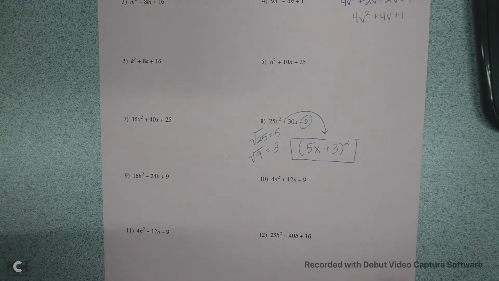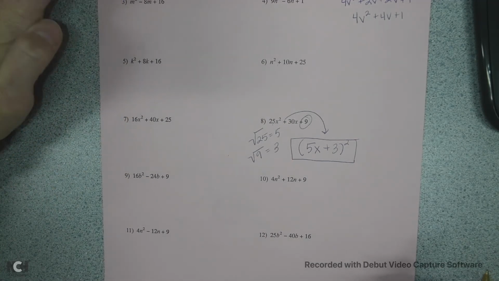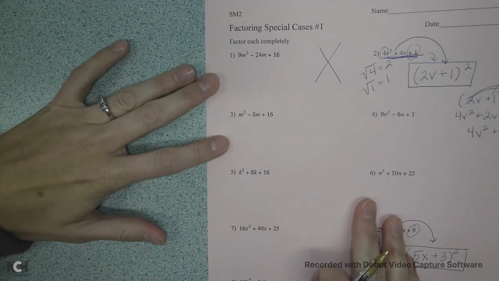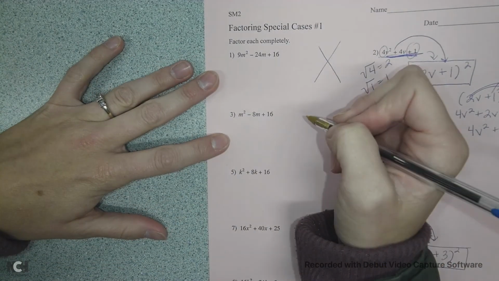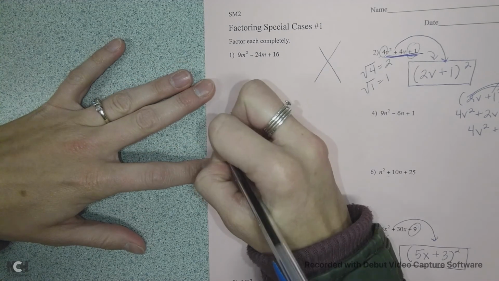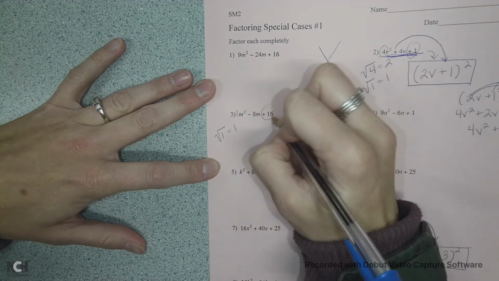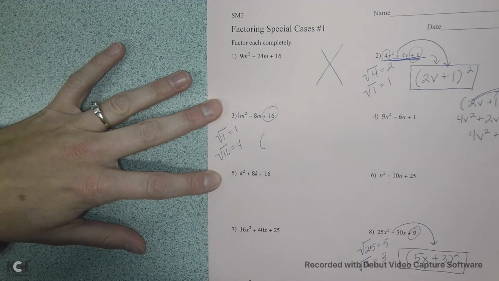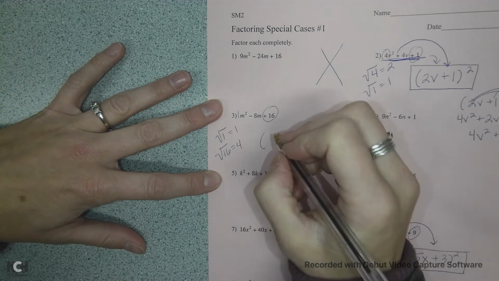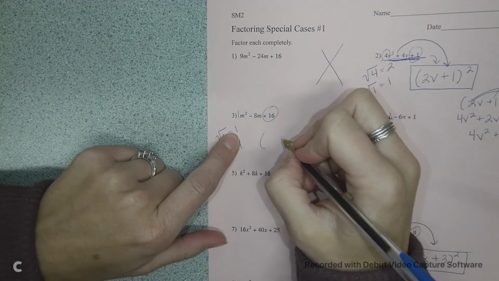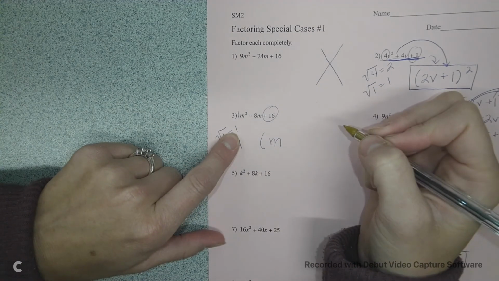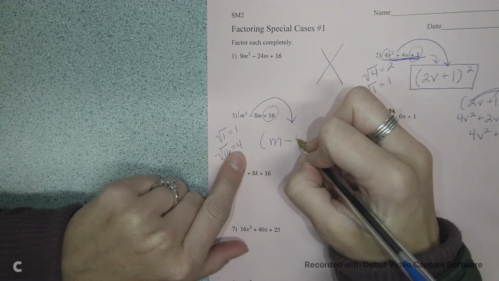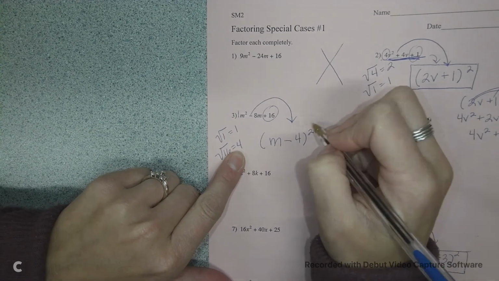Let's do one more just to make sure we're good. Oh, I like number 3. Okay, number 3. So remember, if you don't see a number in front, it's a 1. The square root of 1 is 1. The square root of positive 16 is 4. I'm rewriting my answer. I'm factoring it out. So we're going to be 1m. You don't need the 1 in front. Take the middle sign, which is a negative, and 4 squared is your answer.